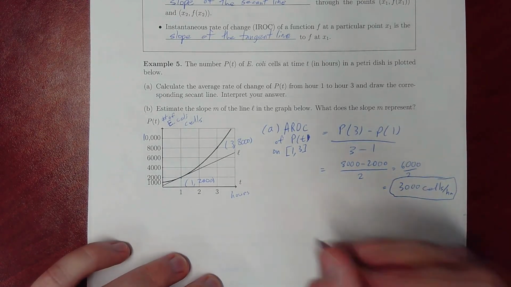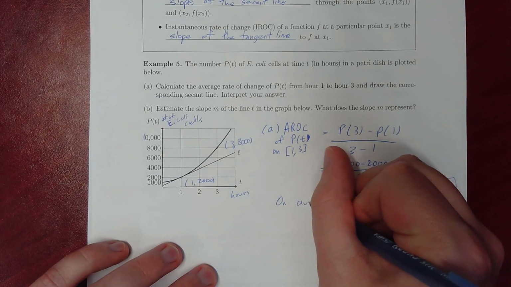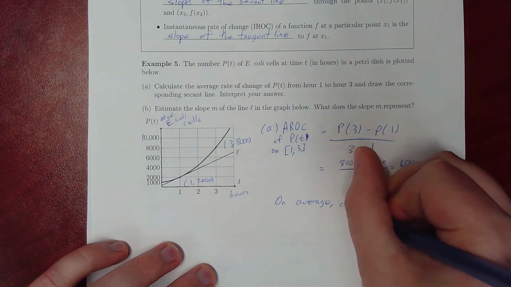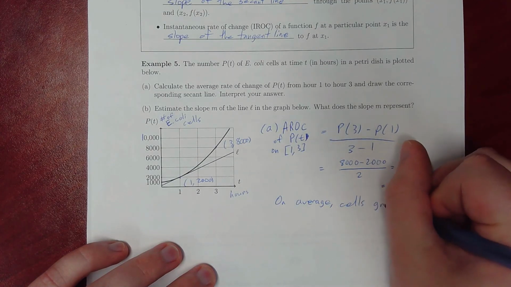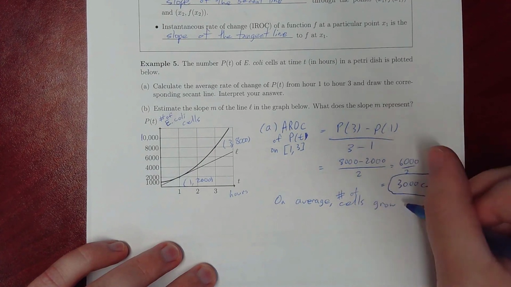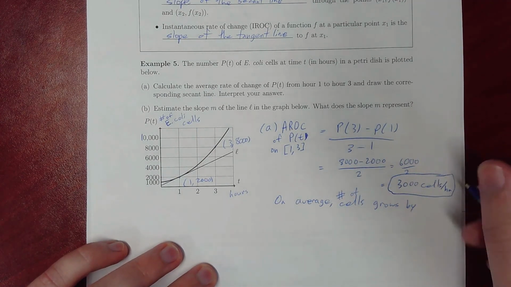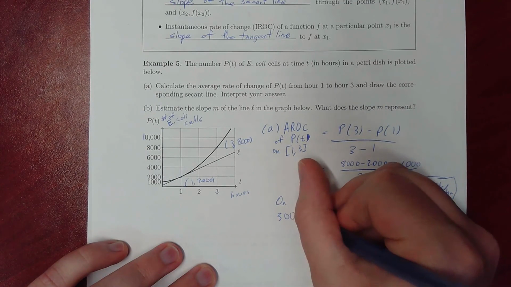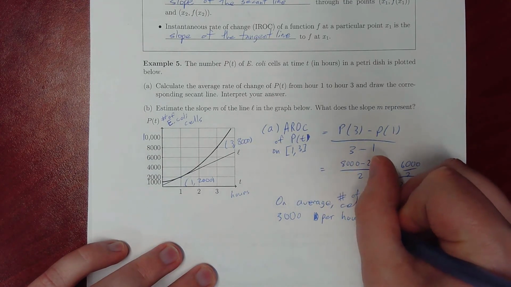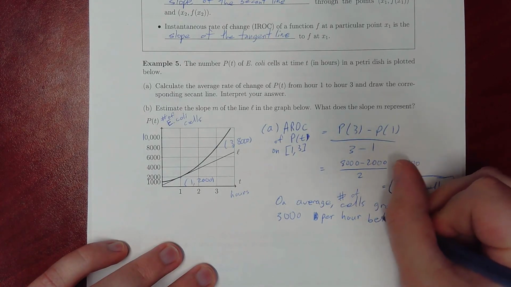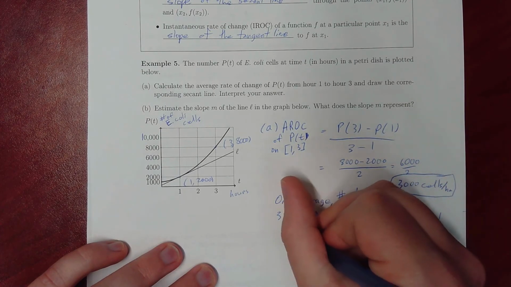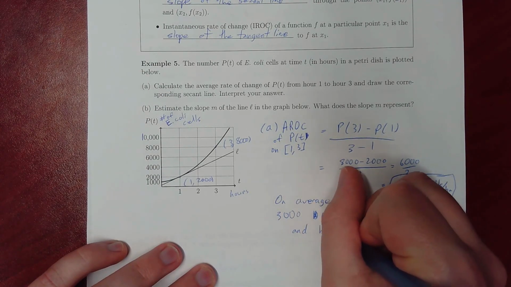Now, what does this mean? It means that on average, the number of cells grows by 3,000 cells per hour between hour 1 and hour 3.